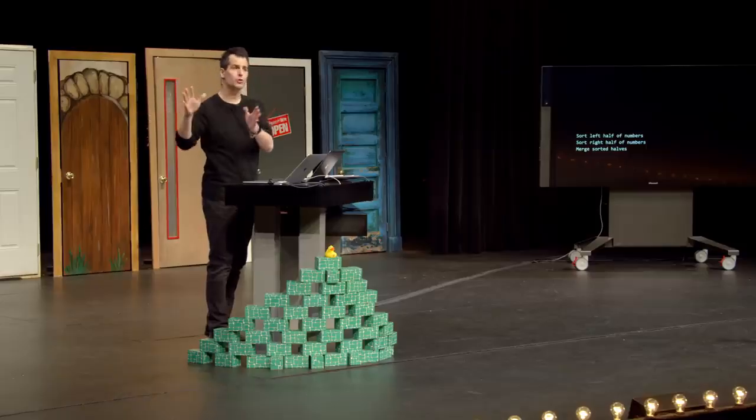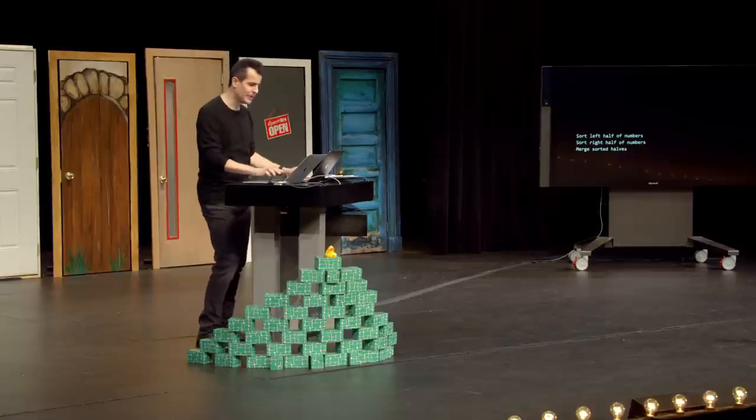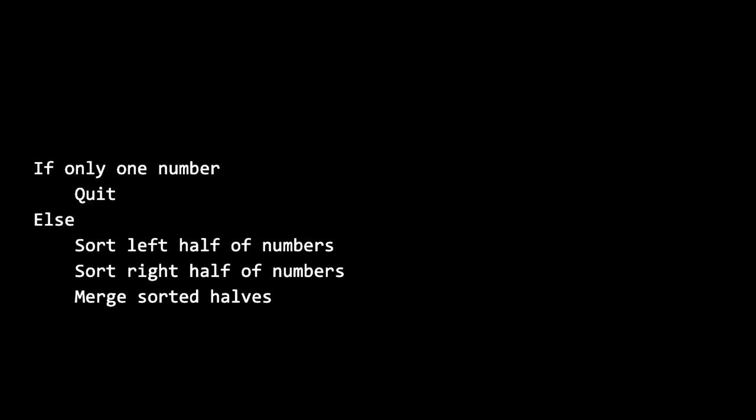No, it's dividing the problem in half and then solving the other half as well. So it's shrinking the problem on each iteration. Now, I will disclaim, we're going to need that so-called base case again. I'm going to have to do something stupid but necessary and say, if there's only one number, quit. It's sorted. That's the so-called base case. The recursive case is where the function calls itself.